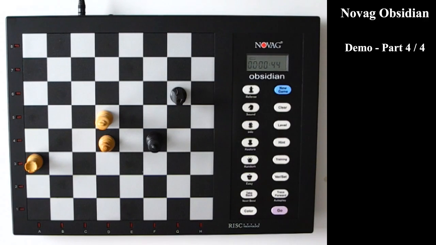You can also interrupt that at any time you want and continue to play against the computer. So this is really a great way to analyze chess problems using your computer, playing against your computer, and to try to let the computer solve a problem on its own.